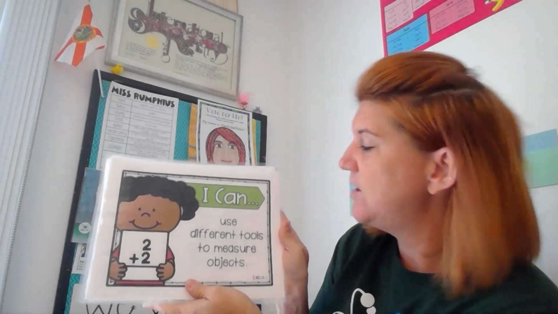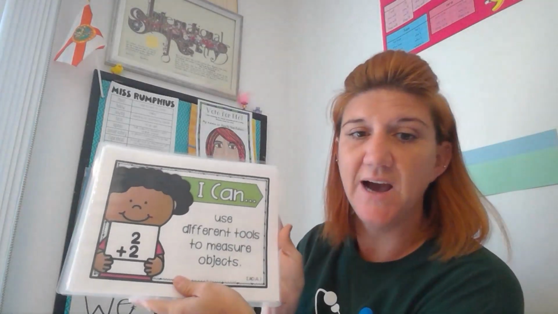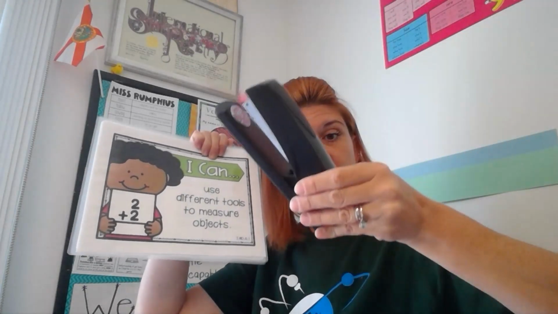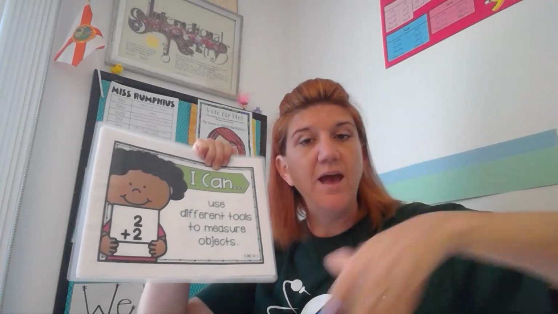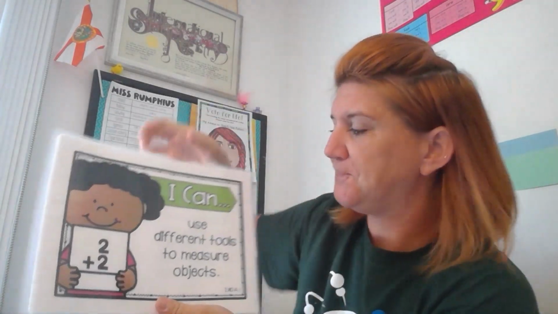I can use different tools to measure the objects. So then if you had that stapler at the table, would you be able to choose the correct tool and then measure it properly?